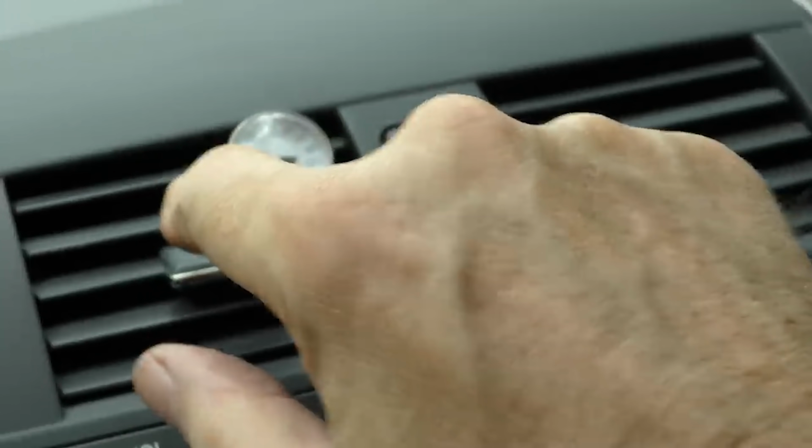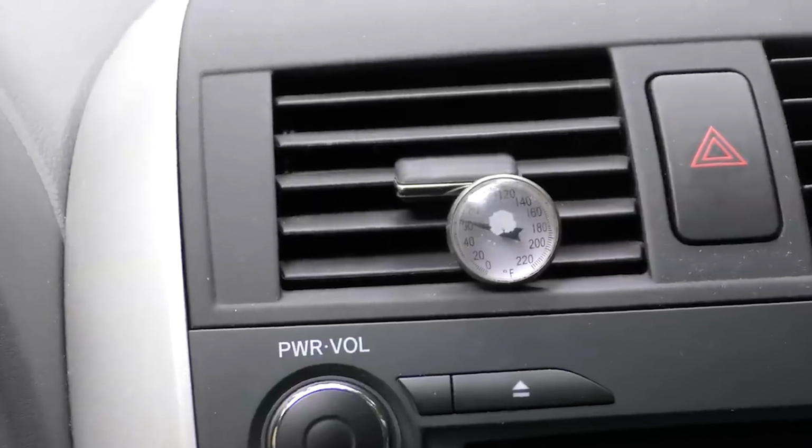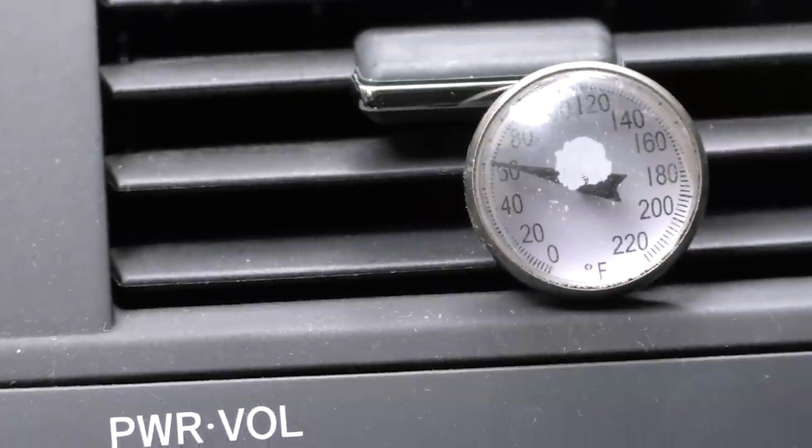With it stuck in the top vent, we're going to wait about 5 minutes to see how cool it gets. Now it's 95 outside, and it's only getting down to about 62 degrees. Now that's okay, but here in Texas, that's not cool enough. So what I'm gonna do is evacuate the AC system and fill it up with a factory load. This baby's 10 years old.